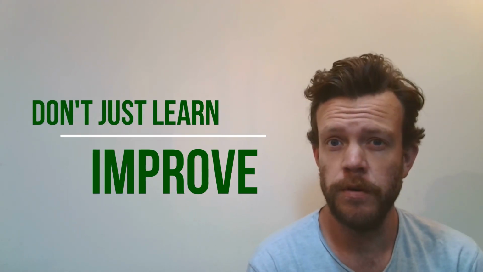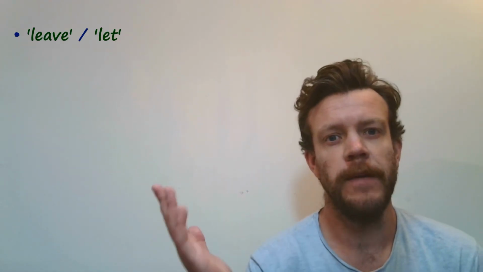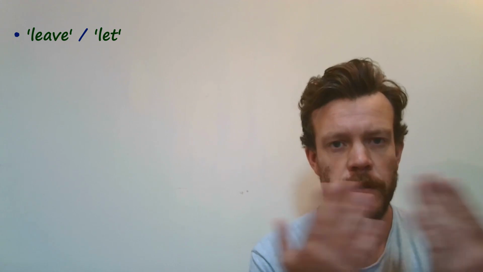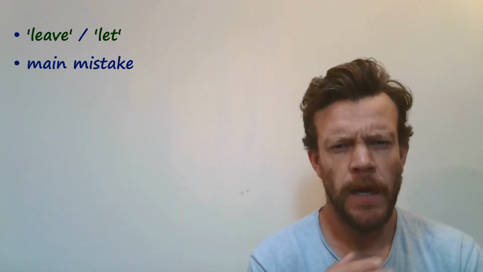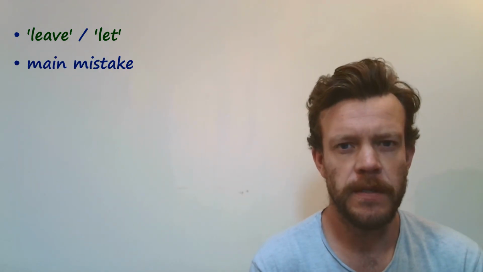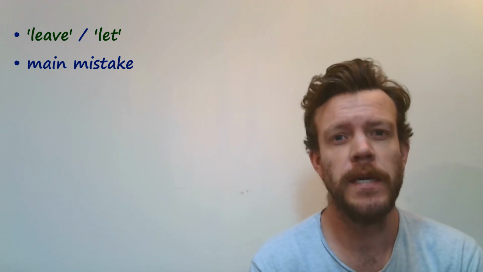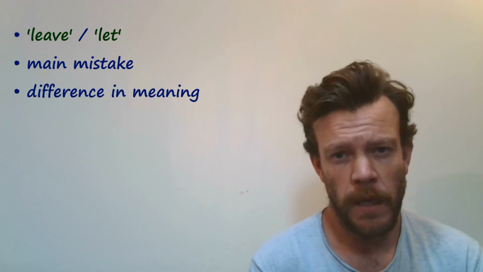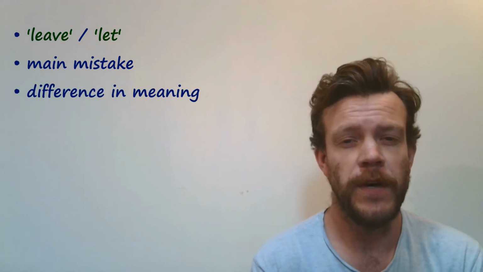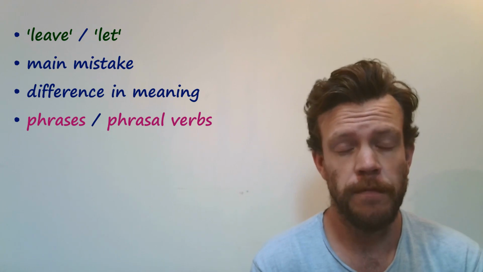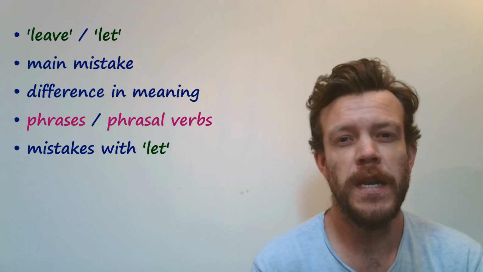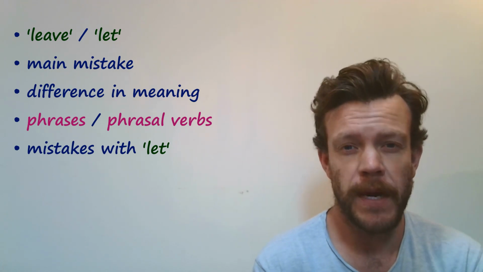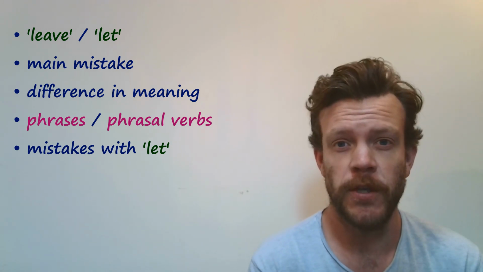Don't just learn, improve. So today we're going to look at two verbs, leave and let, which students often confuse. I'm not quite sure why this happens, but we'll look at the main mistake, which I hear, so you can avoid it too. We'll look at the meanings of both verbs, also useful phrases and phrasal verbs for each. And there's also another mistake which people might make with let, and we'll look at that too.